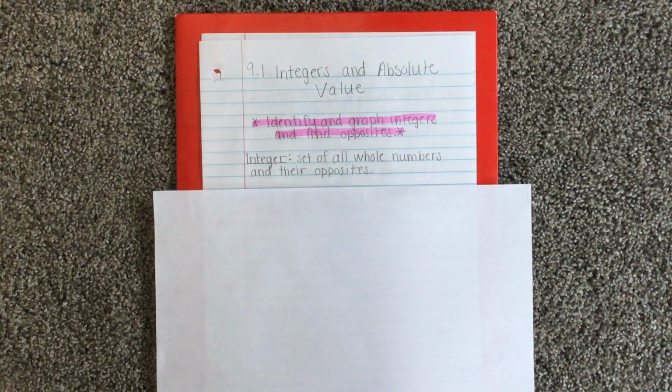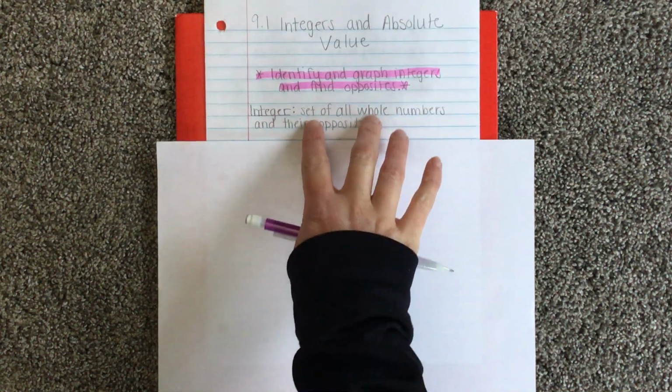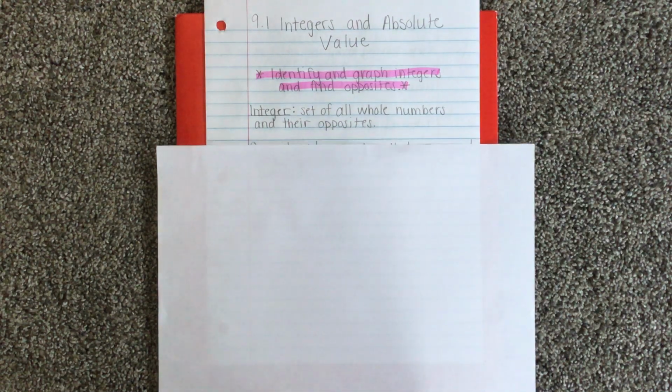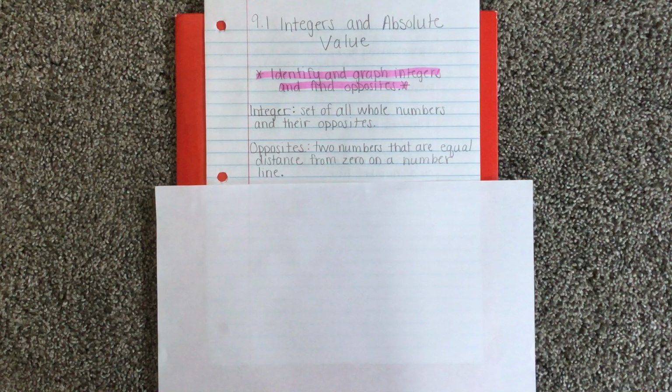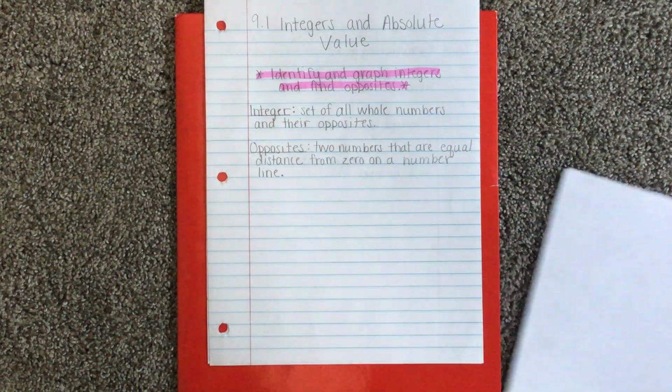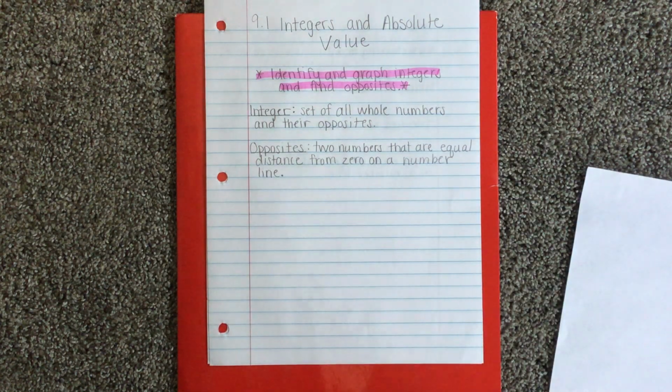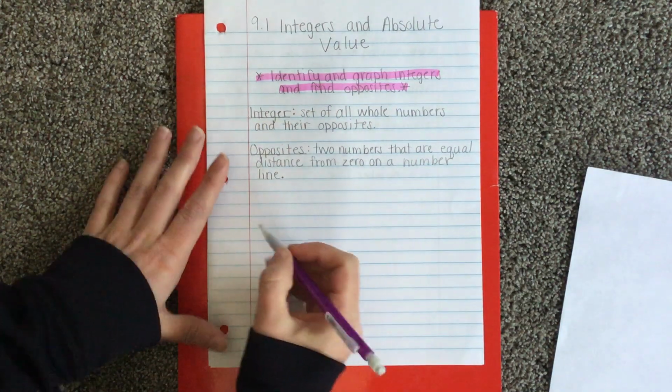Write this definition down. An integer is a set of all whole numbers and their opposites. So for example, whole numbers are 1, 2, 3, 4, 5, so on and so forth. And opposites are negatives, -1, -2, -3, -4, -5. An integer is a positive or negative number. Opposites are two numbers that are an equal distance from 0 on a number line. Once you have those two definitions written down, we're going to start by showing examples of integers and opposites.